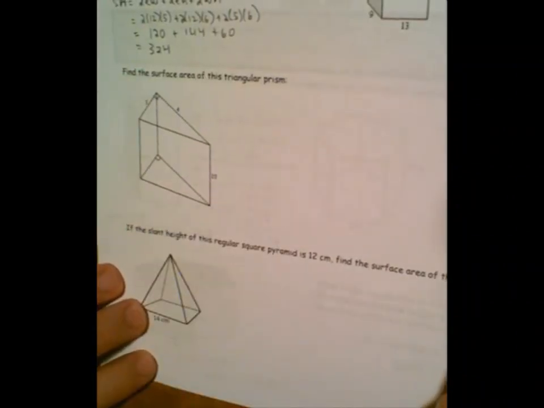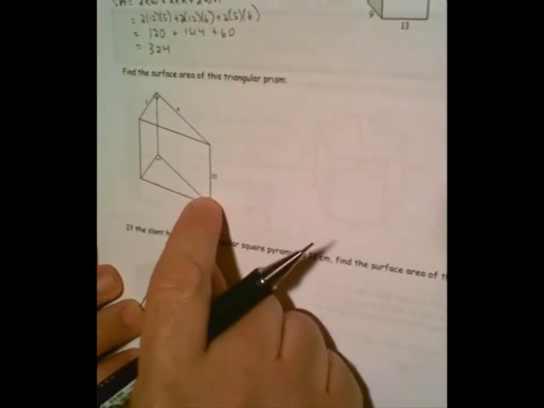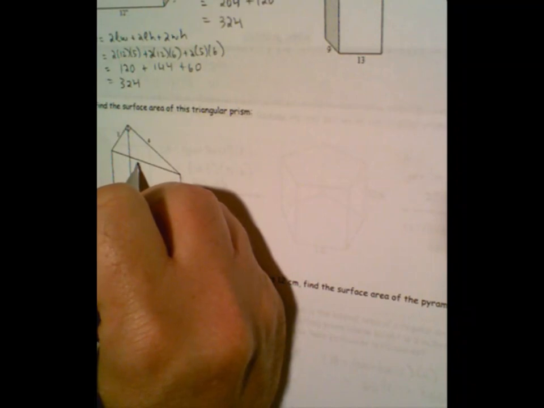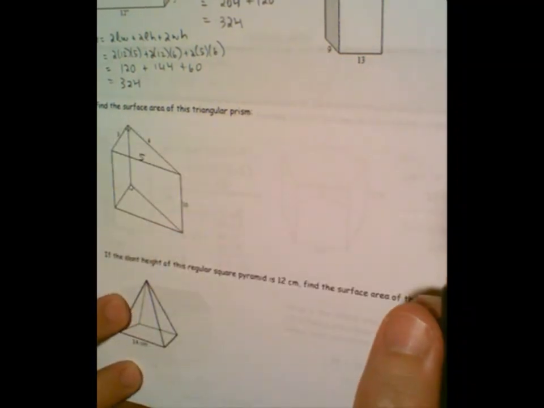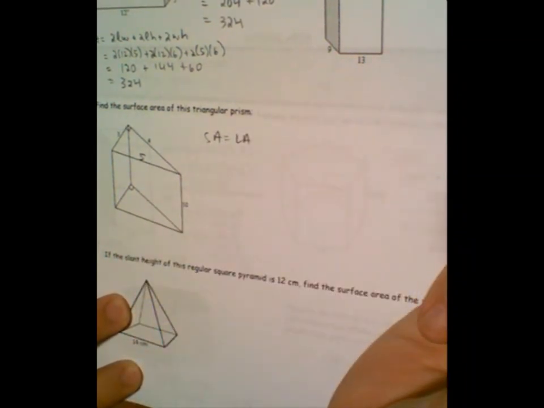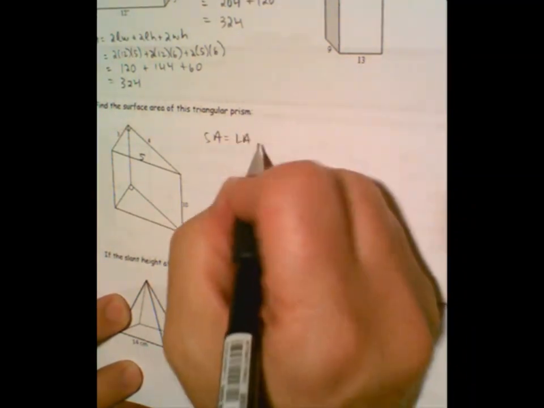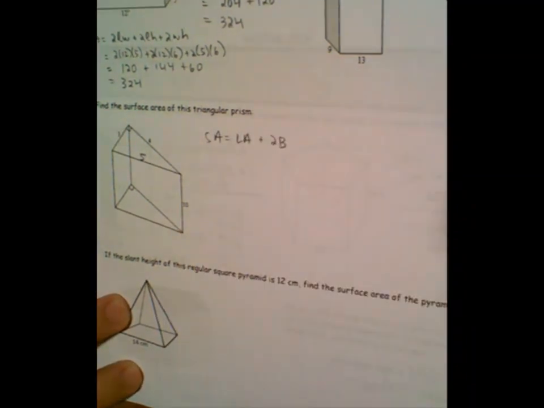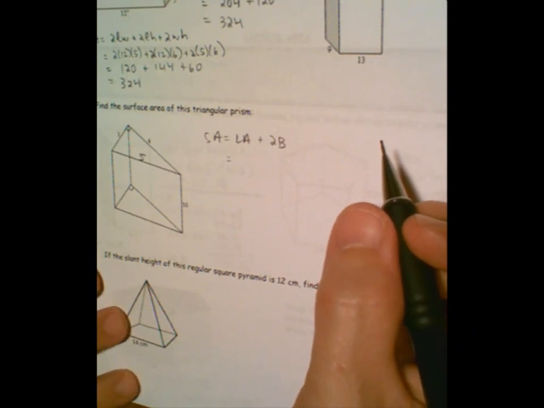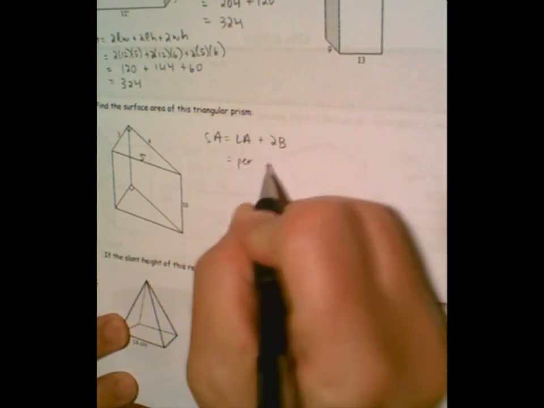Find the surface area of this triangular prism. Well, this is 3, 4. It's a Pythagorean triple. This ends up being 5 because that's a right triangle. The surface area is equal to the lateral area, which is why when I do it this way, I like to teach lateral area first, plus 2 times the area of the base. The lateral area is the perimeter of the base times the height.